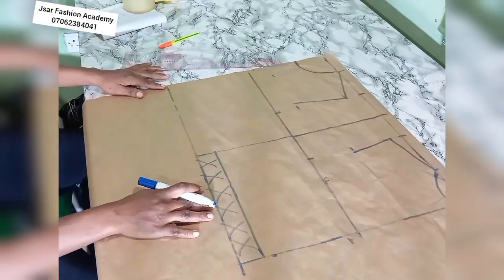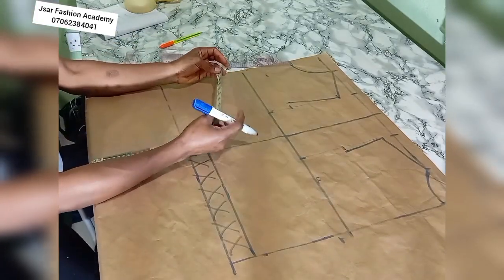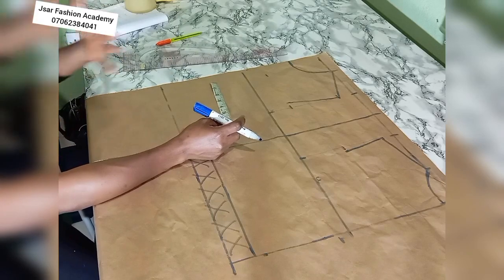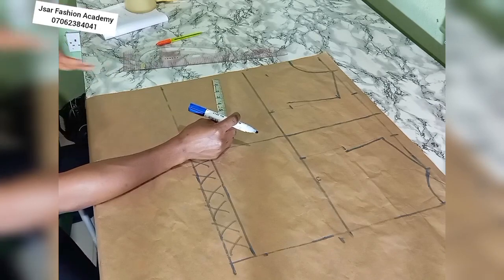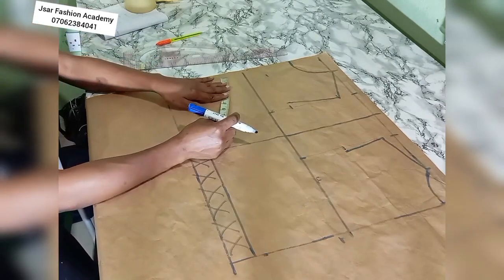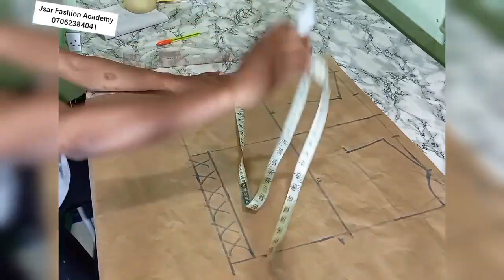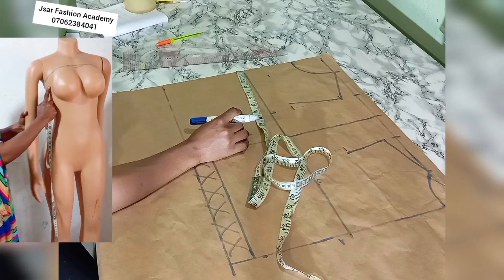So guys, I need you to pay attention to this. Remember our front and our back. The woman's body, the front and the back, because of the bust, the front is fuller than that of the back because we have nothing at the back. So I'm going to be using this method here, and it works perfectly well. I've tried it, and trust me guys, it's very okay. I'll measure my front bust first.